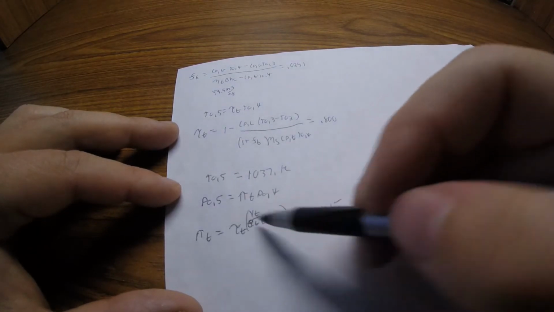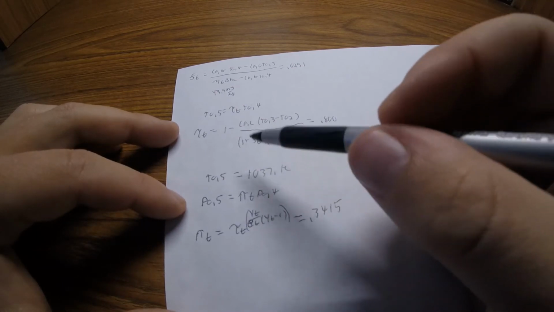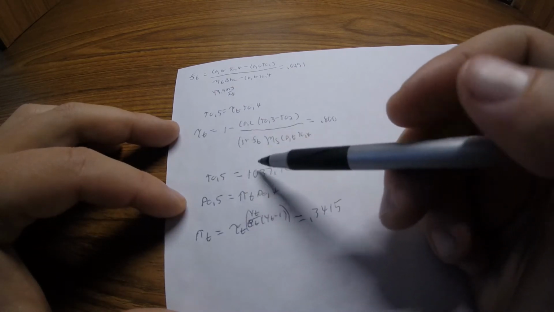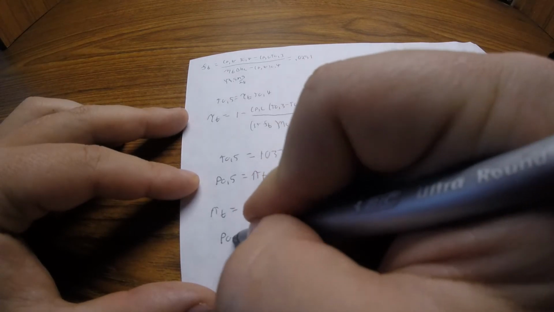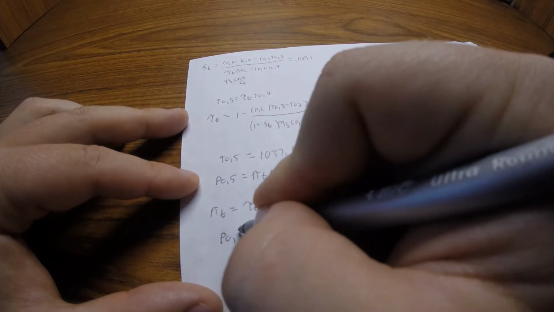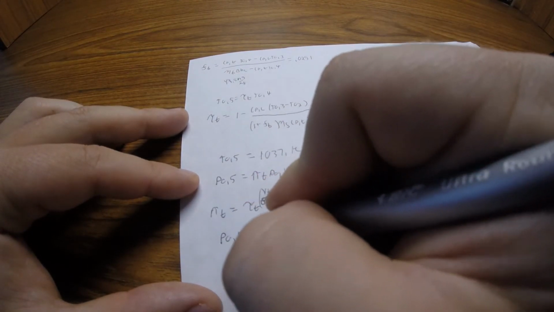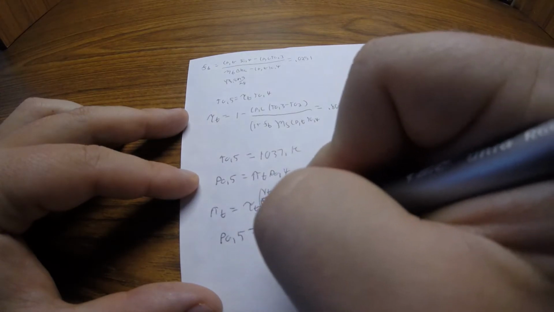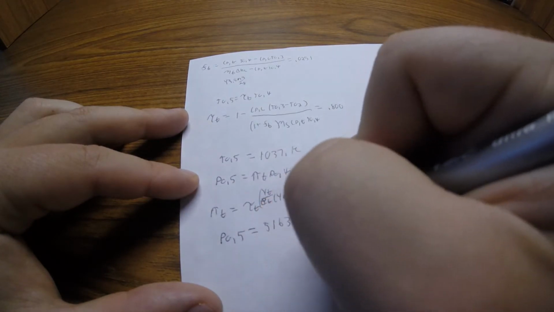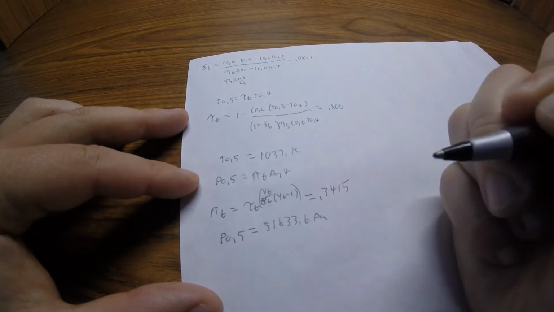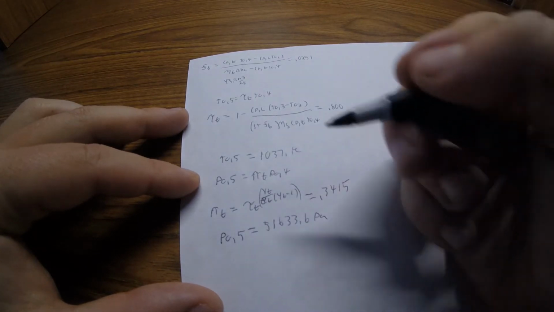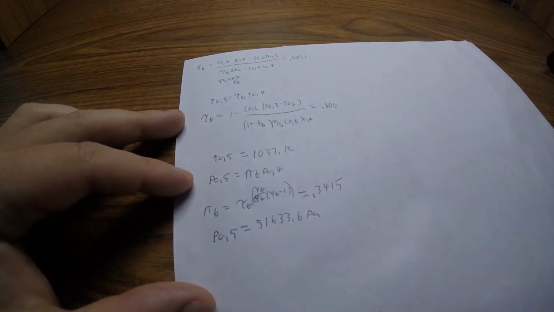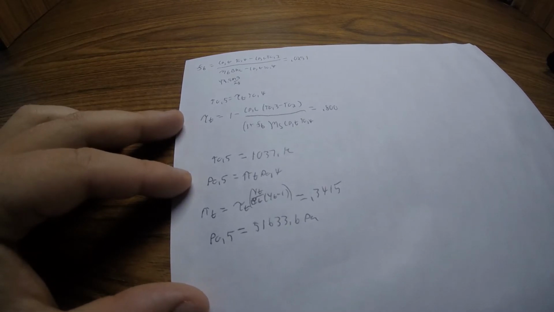So as you can see, the pressure is going to decrease a lot as it goes across the turbine, which makes sense. Plugging in for pi T, PO4, we get PO5 equals 51633.6 pascals. And that makes sense that the pressure is going to drop as it's going through the turbine.